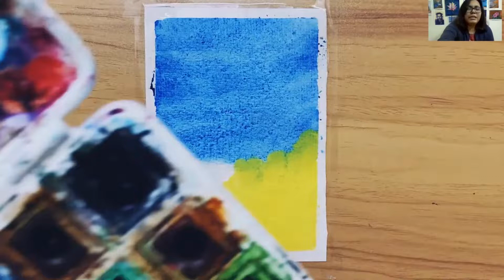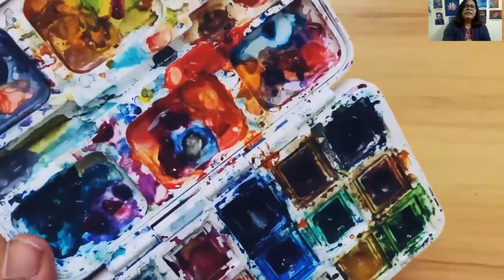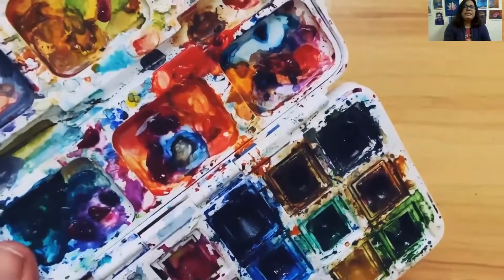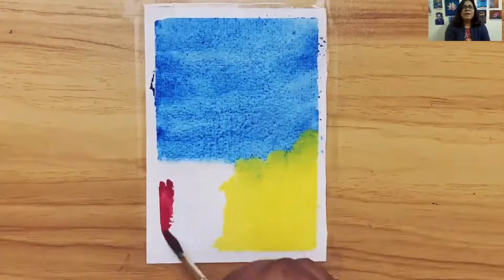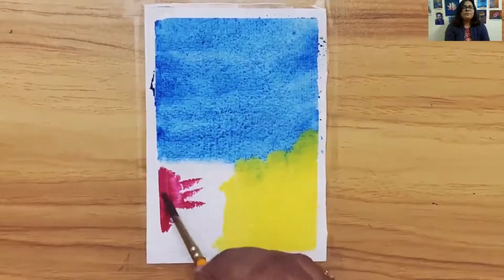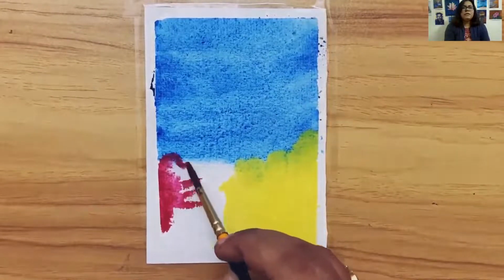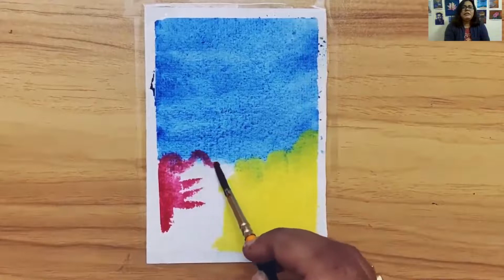Now we'll move on to the next portion then. See, here I've taken the deep pink color nicely. The same brush, I've just loaded it up with the deep pink color. And I will start painting from the other side now, just how we painted the yellow portion.